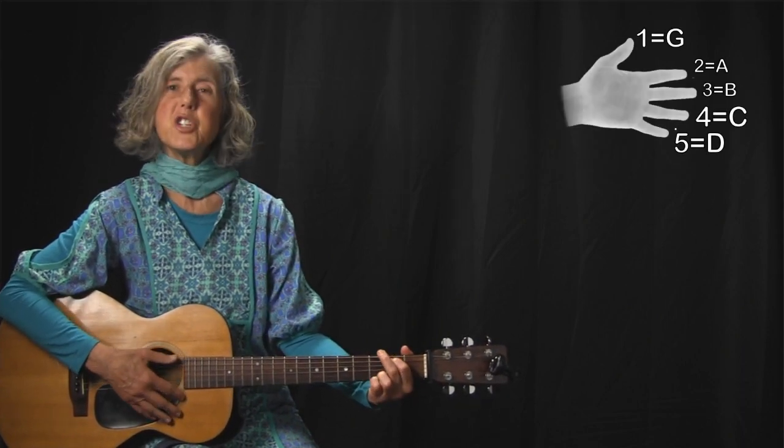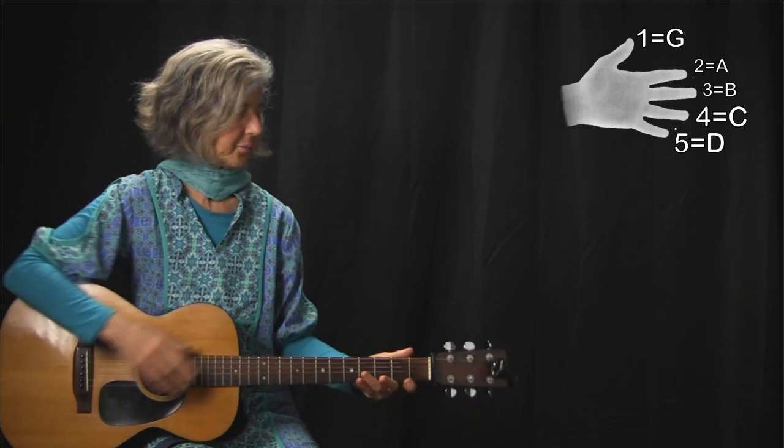How about in the key of G? Our 1 chord is a G, A, B, C would be our 4 chord, and D is our 5 chord.